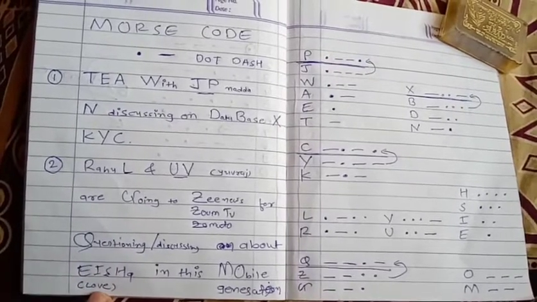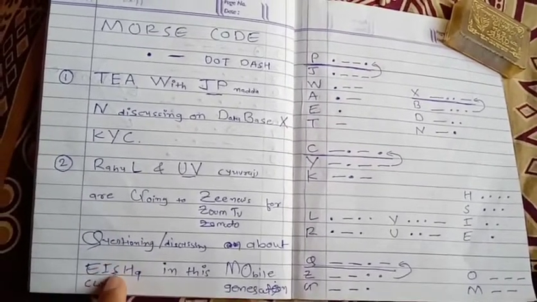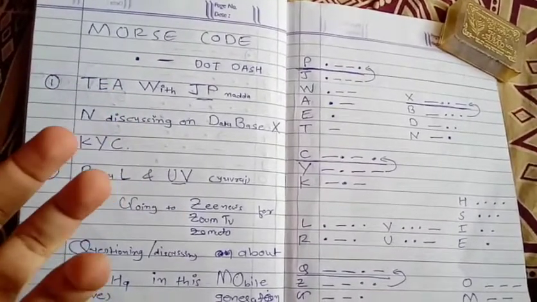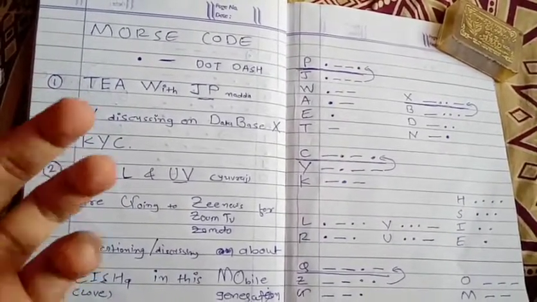EISHq means love, pyar. EISHq is an Urdu word. KYC means identification or verification of person.